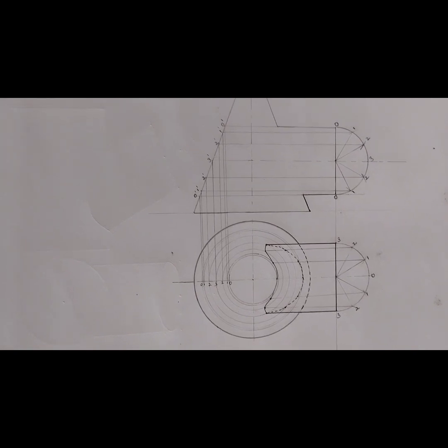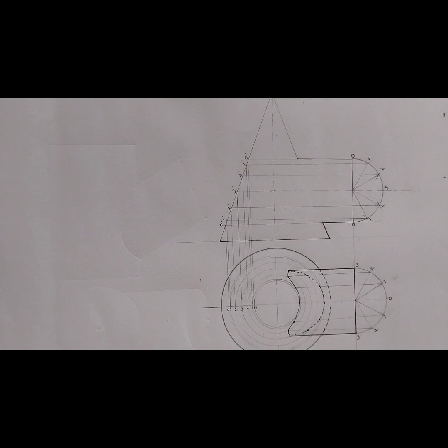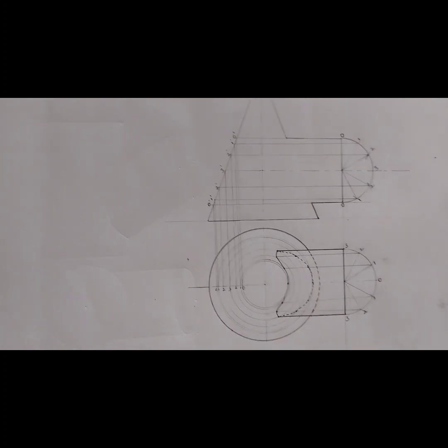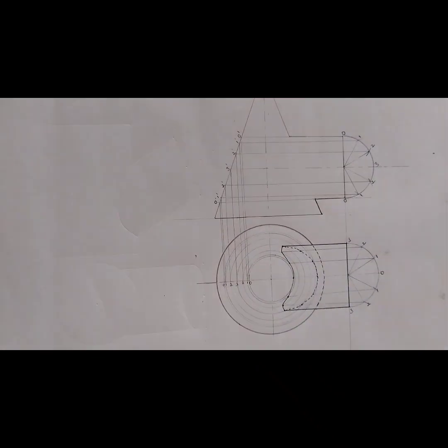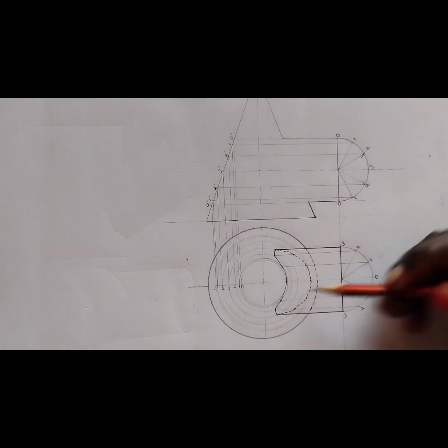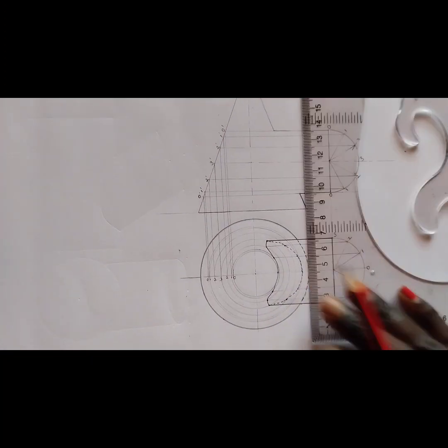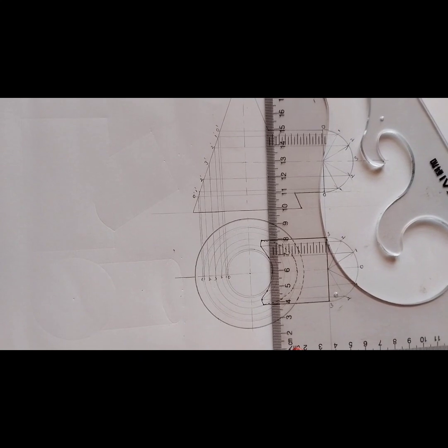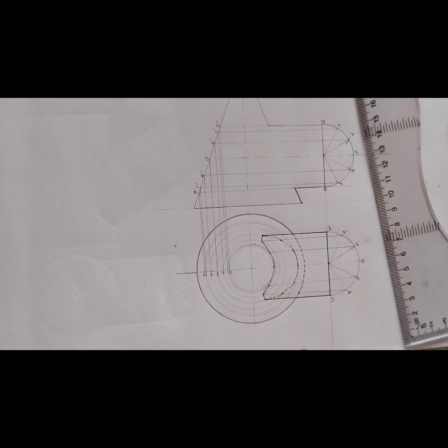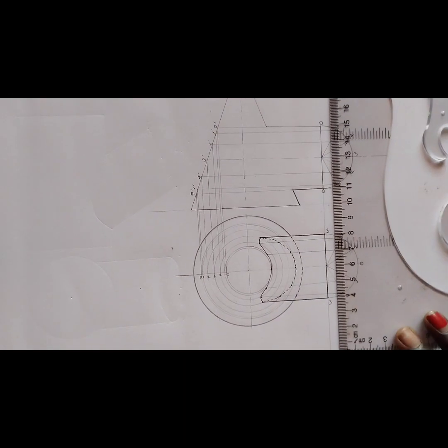Now we want to show our curve of intersection on our front elevation. So we are going to use this complete curve to show it there. As you can see, this point 1 and point 1 on this other surface, if you draw a line, you'll find that this point and this point lie on the same line. So we can use this 0, 1, 2, 3, the upper part only.